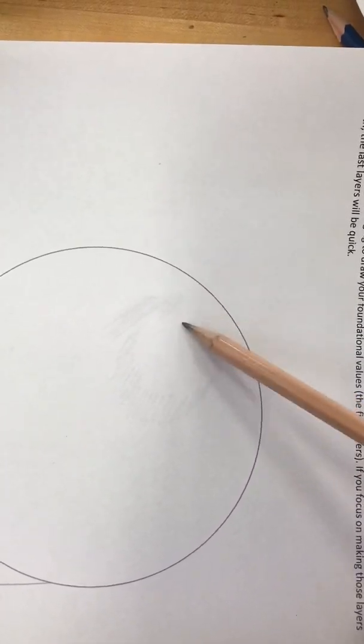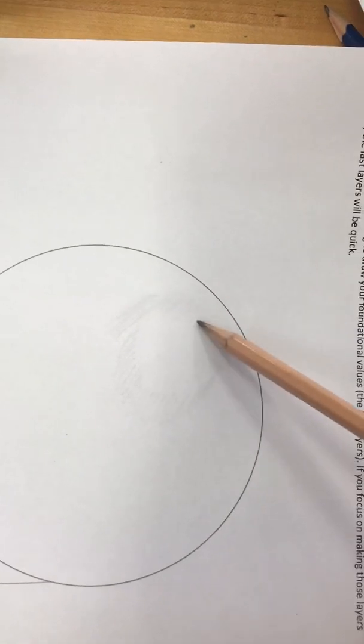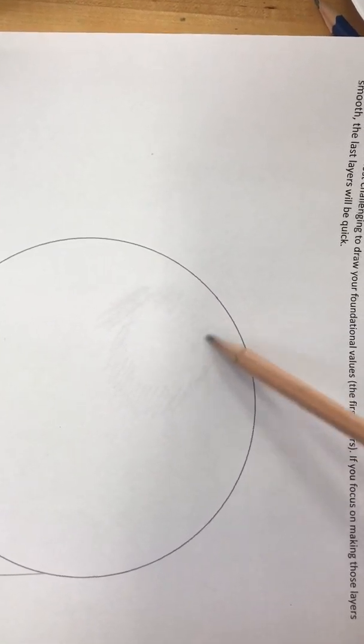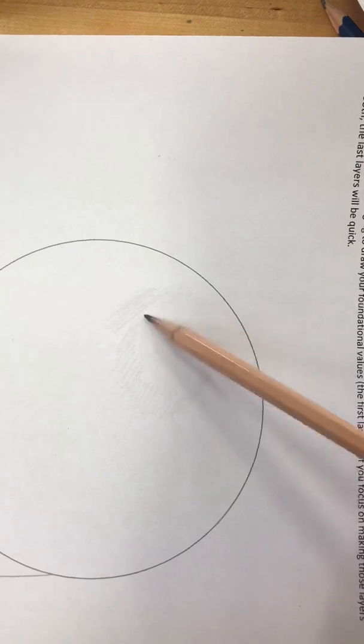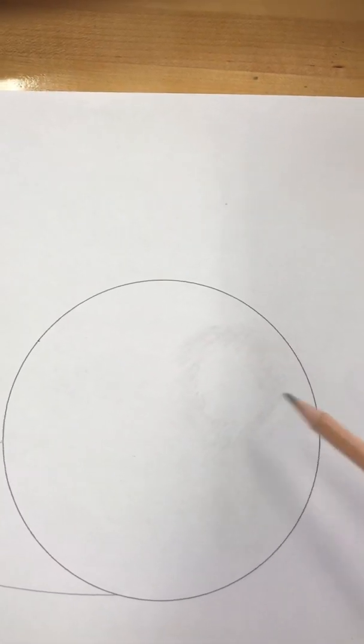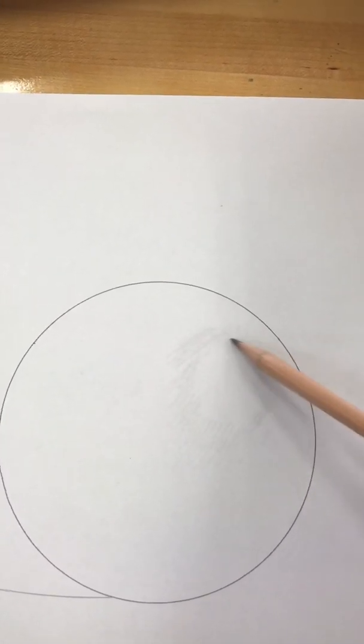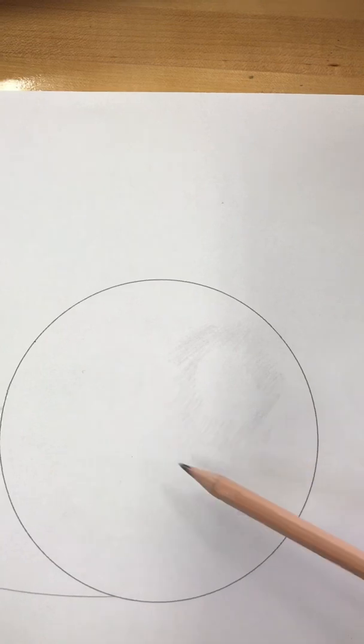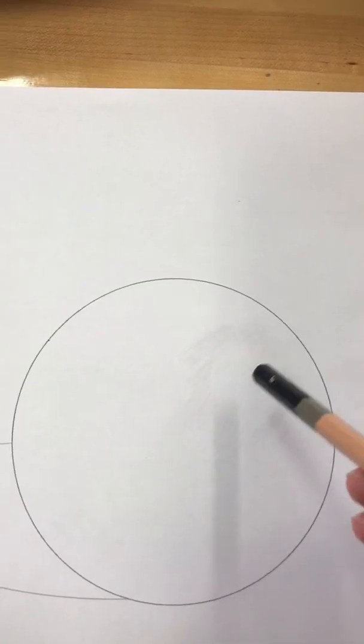When you add value behind a light object, it instantly makes it look like a highlight. So that's what you need to do first, put value around the highlighted area, the 1 value, okay?